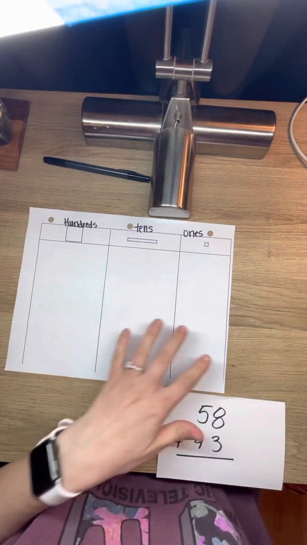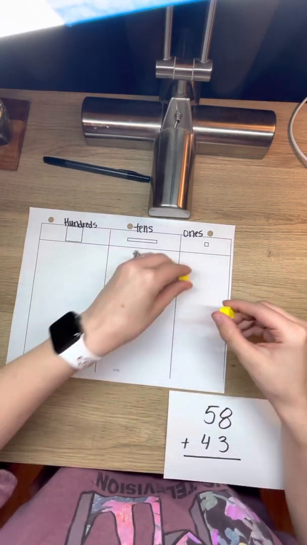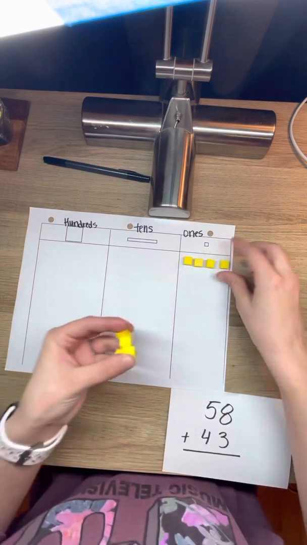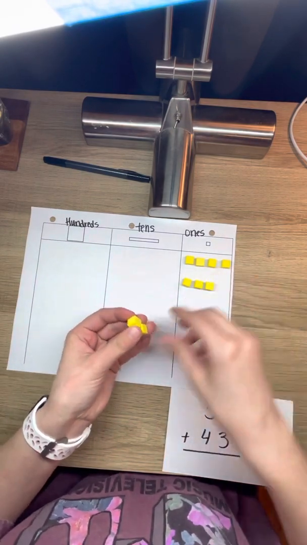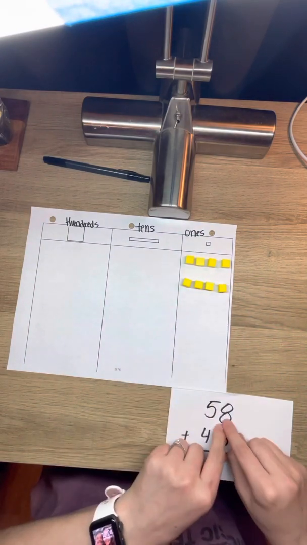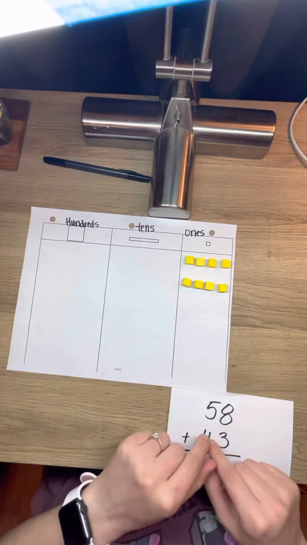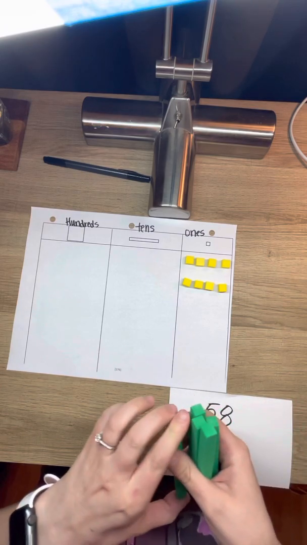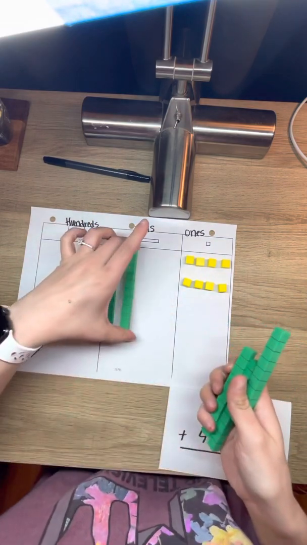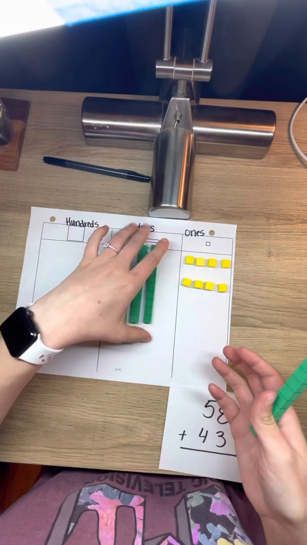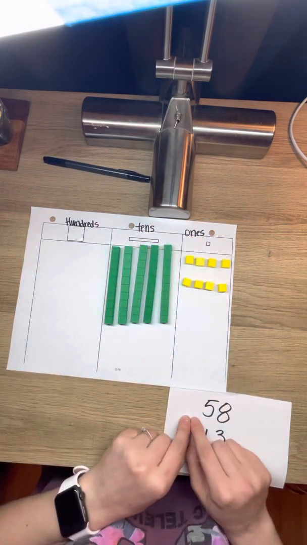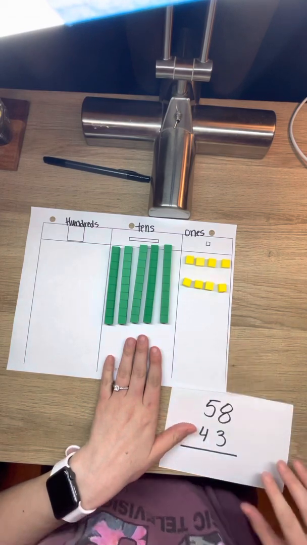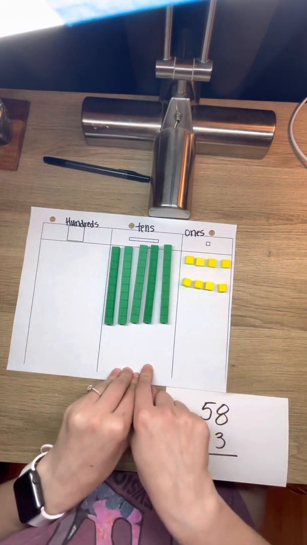The way that we represent that is we're going to take our place value mat, and we are going to take our units or our ones, and we're going to add 8 to that. 1, 2, 3, 4, 5, 6, 7, and 8. So this represents 8 ones. Next we move on to tens, and we see here we have 5 tens, or 50 is what the number is representing. So we take our longs, which represent 10 each, and we just add 5. Since we don't have anything in the 100 space, we just have 50 and 8. This is all we have to do for that first step, 5 and 8. And since we're adding, we're just going to add more blocks to this place value mat.